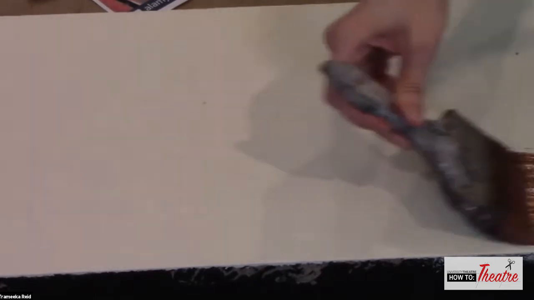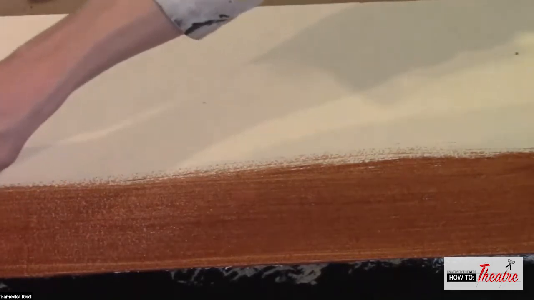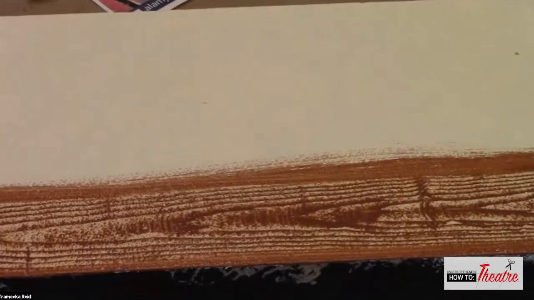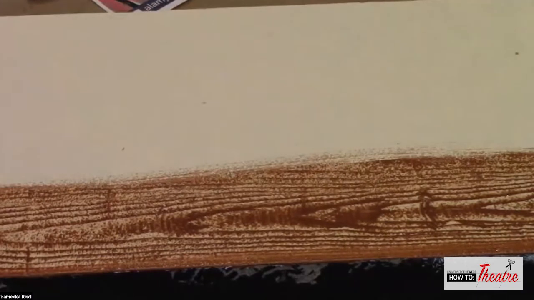So you're painting a surface, and this surface is not the best, and then you're running this tool through it to leave like a wood grain-like texture. And it looks pretty cool. Students are always way into it.